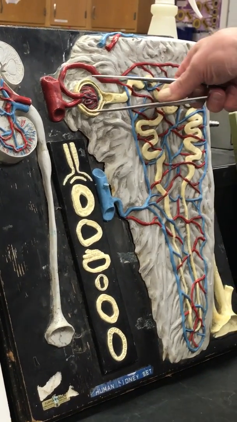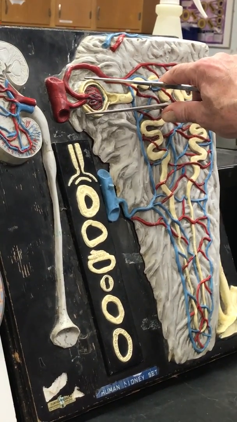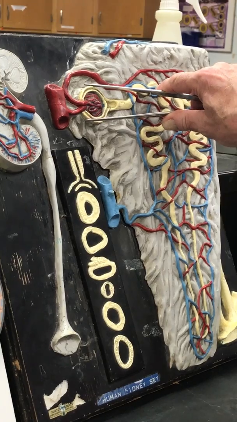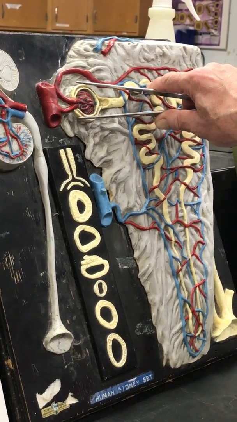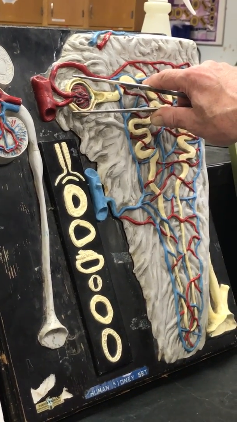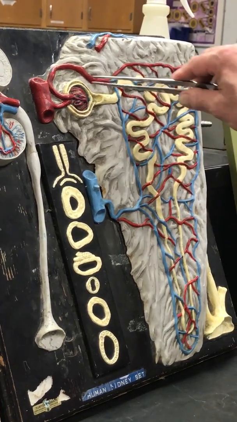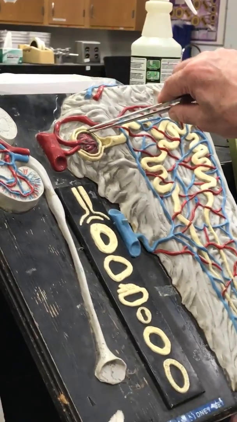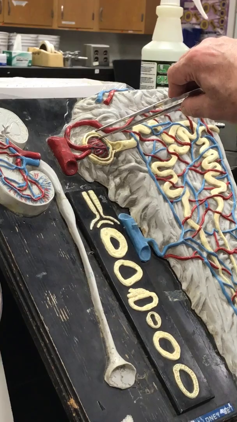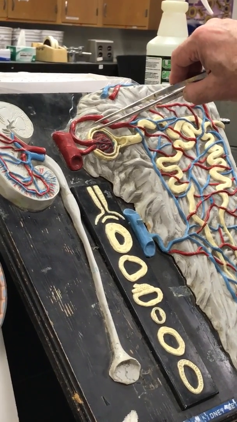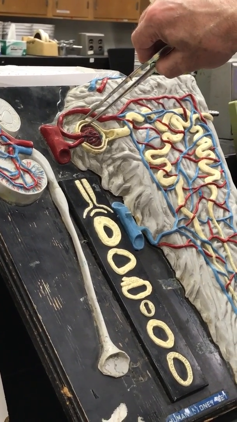And now we go and we look at this with the microscope, and we see the first structure, which is a spherical structure. What is the name of the whole structure? Renal corpuscle. Now, what is the name of this part of the corpuscle?